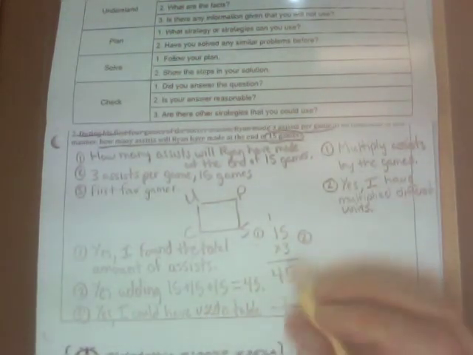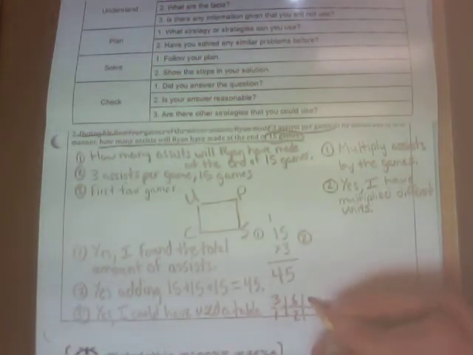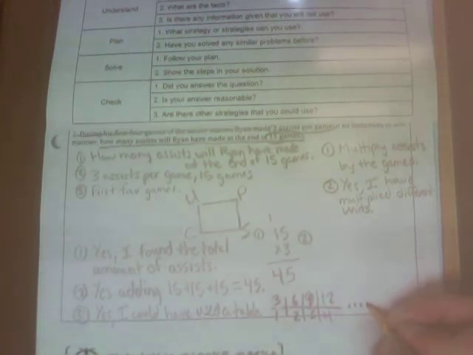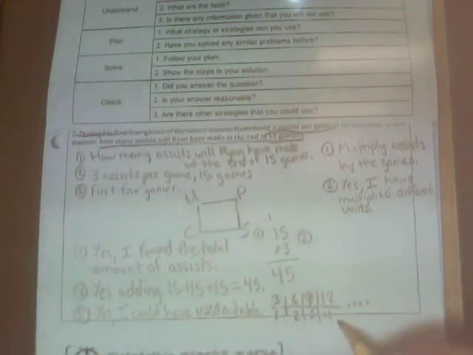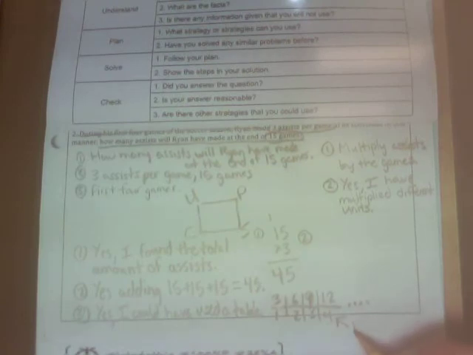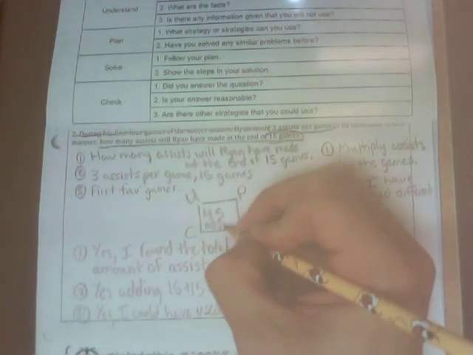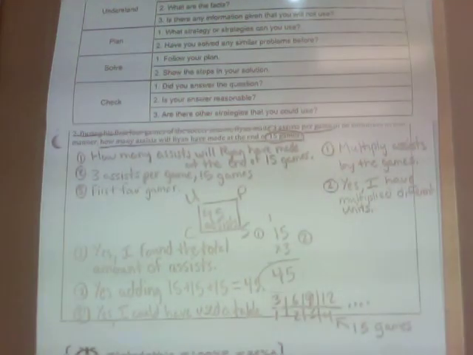I'm going to put 3 for 1, 6 for 2, 9 for 3, 12 for 4, and I'm going to put a dot, dot, dot. If I continued this and I got to 15 games on the bottom, I should have gotten 45 assists. So I'm going to put up here 45 assists. And that's it. Woo!